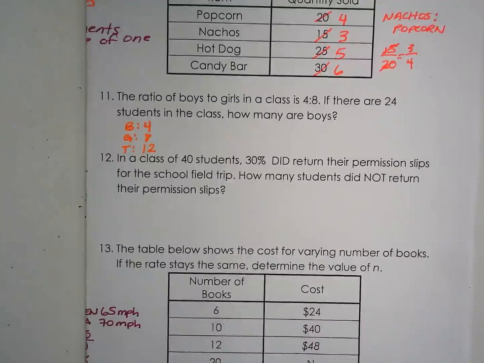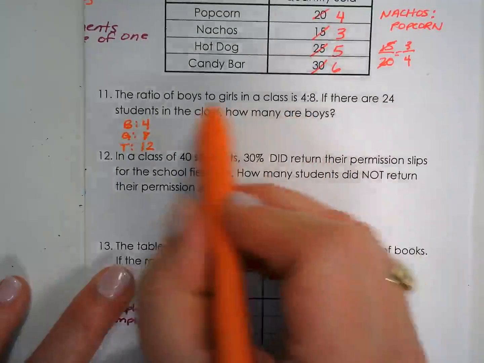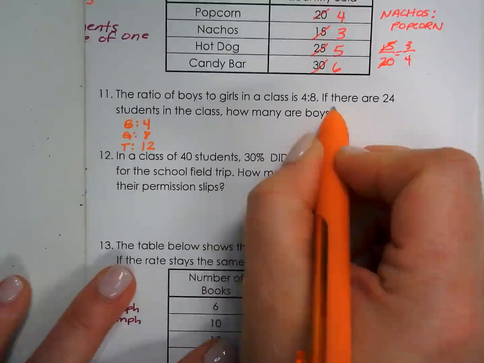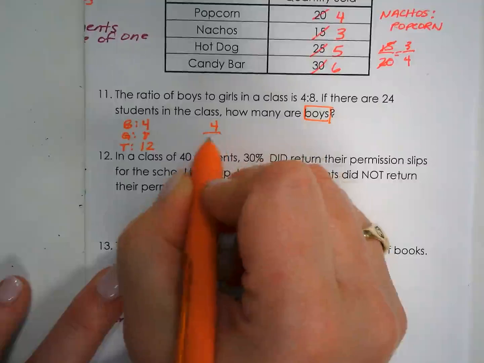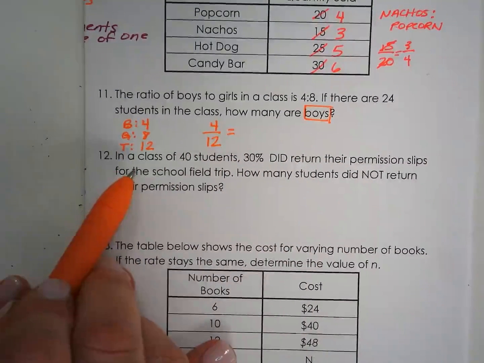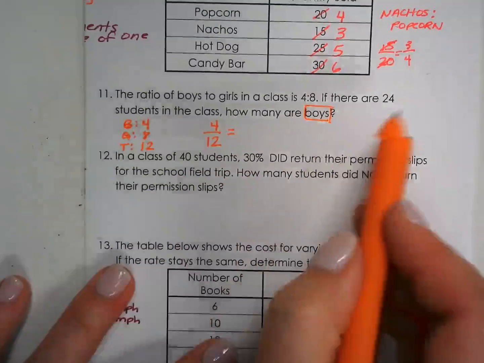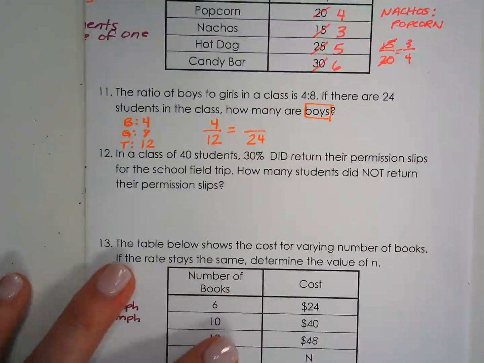Now, in this case, I don't have 12 students. I actually have 24 students. So let's take a look at what that looks like. We're comparing boys, because that's what we're looking for, to total. So the boys to total relationship I start with is 4-to-12, because 4 out of every 12 total students are going to be boys. In the case here, they told us that we had 24 total students, and we wanted to know how many boys we have.